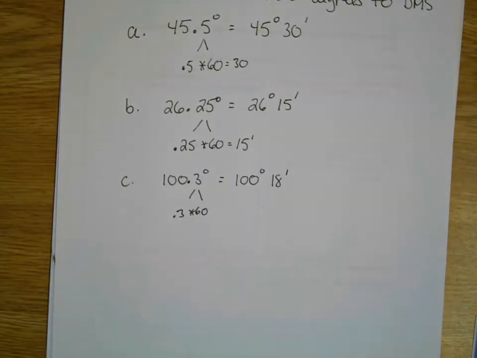By calculator, all you have to do is type it in. I'll do that last one. 100.3. Oh yeah, do I need the degree mark? That's the question. We're going to find out. I'm going to try it without it. I'm just going to say convert to DMS. I didn't need to put the degree in. Degrees. Oh, look at what happened when I did.